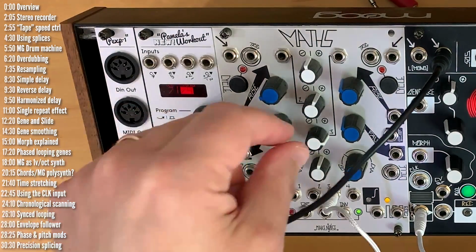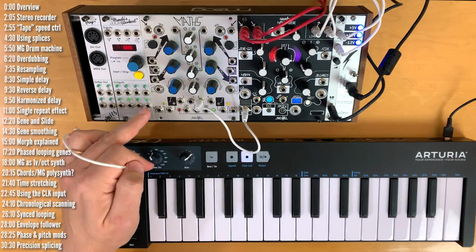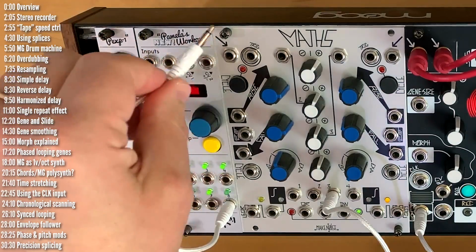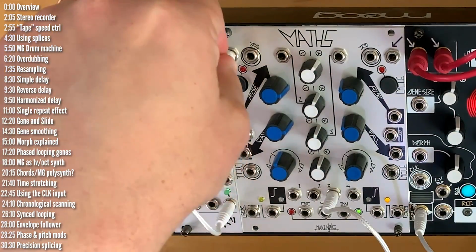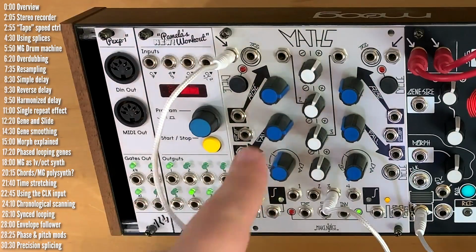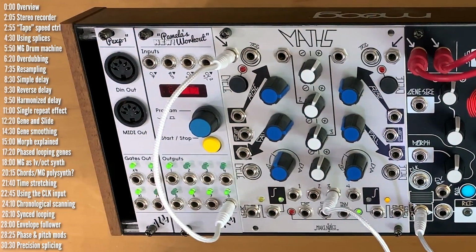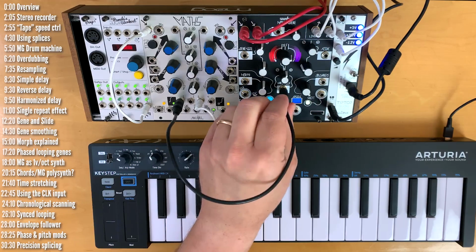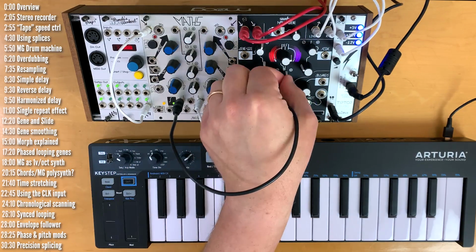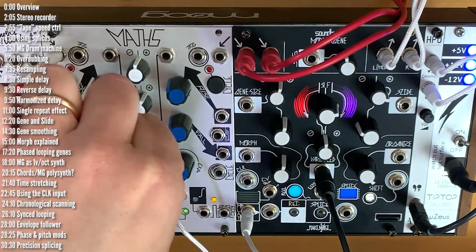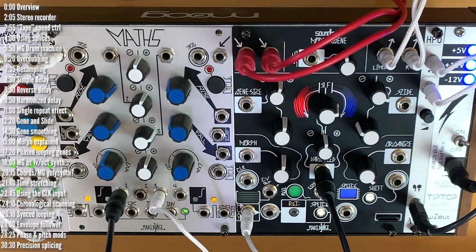aggressive tones as well. You could also use a random or sample and hold LFO to introduce ever so slight flutter into the way a sample is played back. So I've got this going through Maths in order to slew a sample and hold coming out of Pam's Workout. I'll take this, plug it into the Varispeed. Start with 0 modulation, and 0 over here. So this is the core sound.